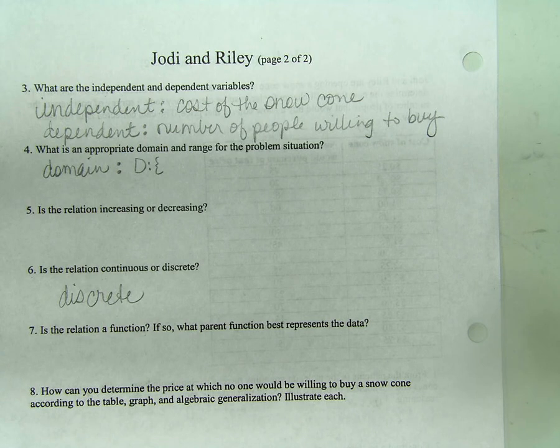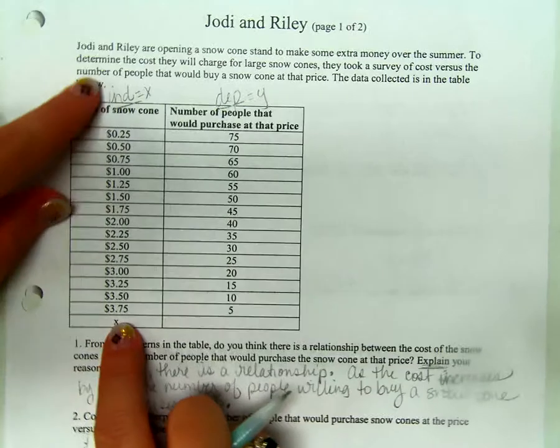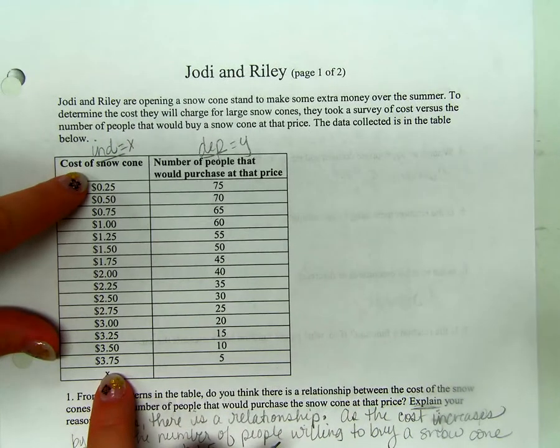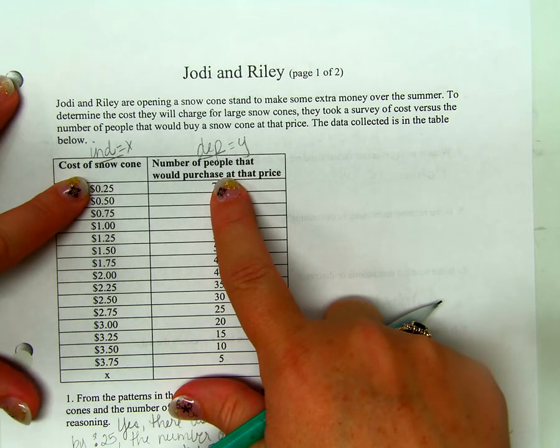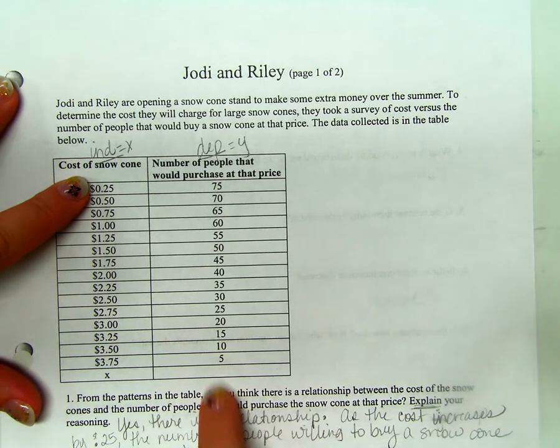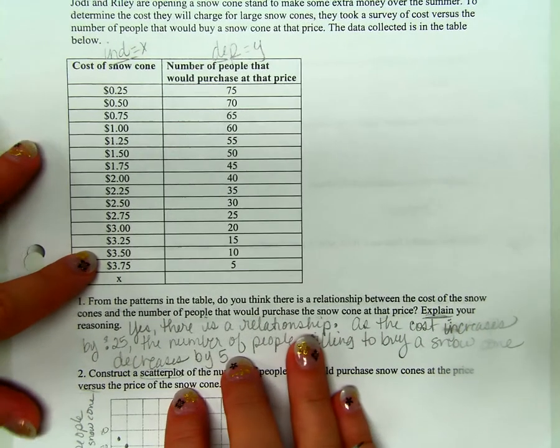25 cents. Could it go to 0? Could it? If we had one more space right down here, one more space right up here, if our price was 0, how many think would purchase at that price? 80, right? According to this pattern, it would be 80, right? So could we say 0 is a good starting place? Okay, and how high did it go?